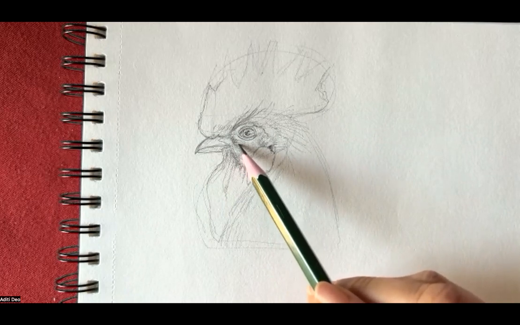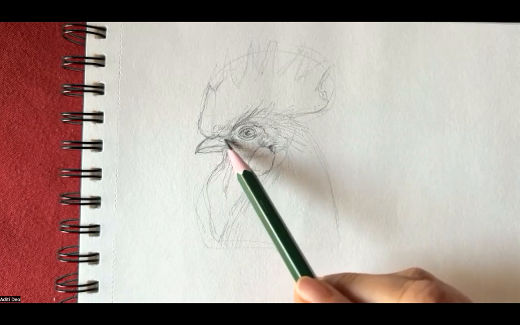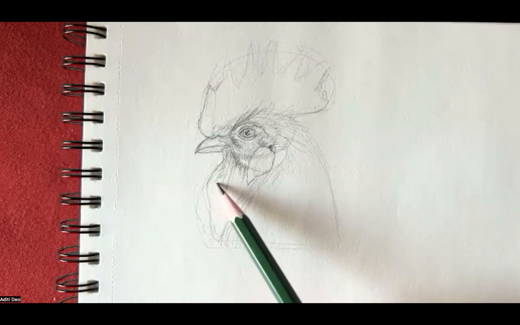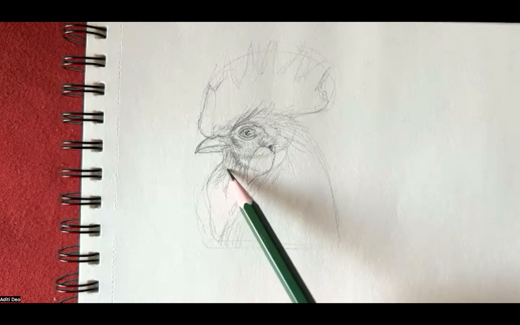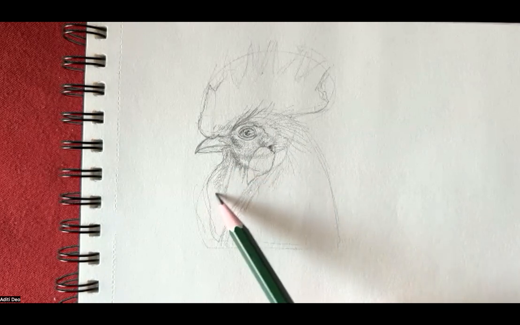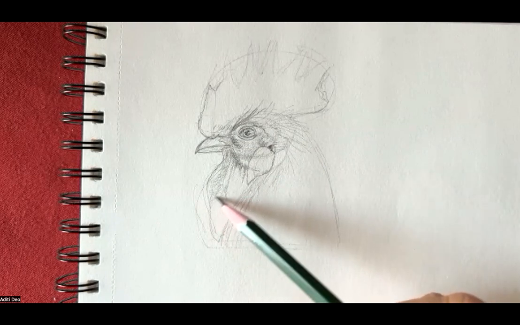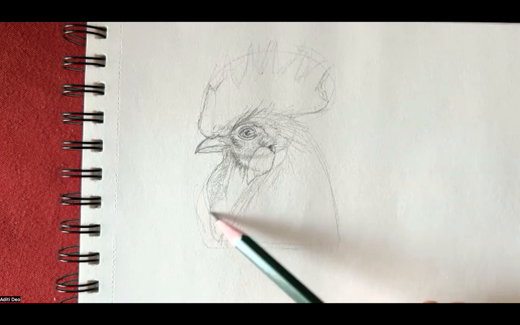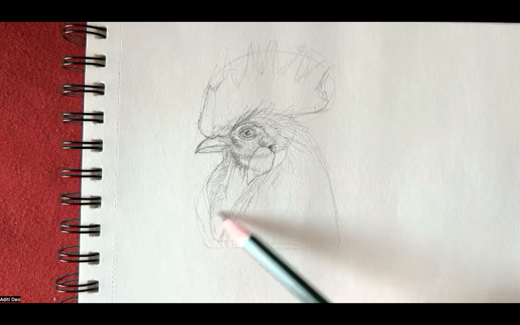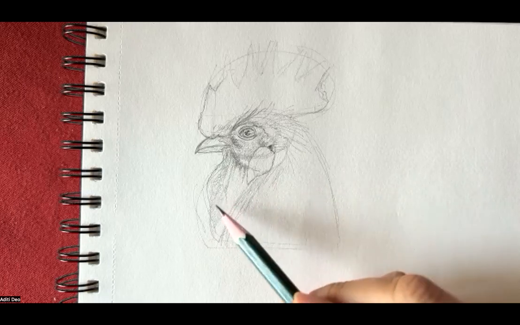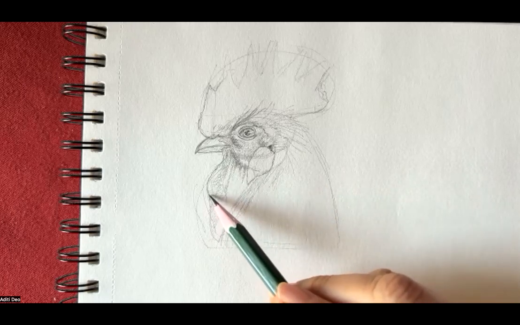Just move it in a scribble form. Some places you will have highlights, so do not draw any texture there. In some places you don't see the texture, so in those places we will just shade it very lightly. I think here also my shape can change a little bit.